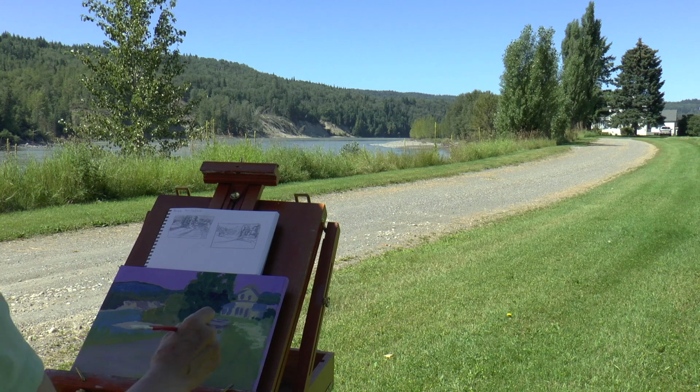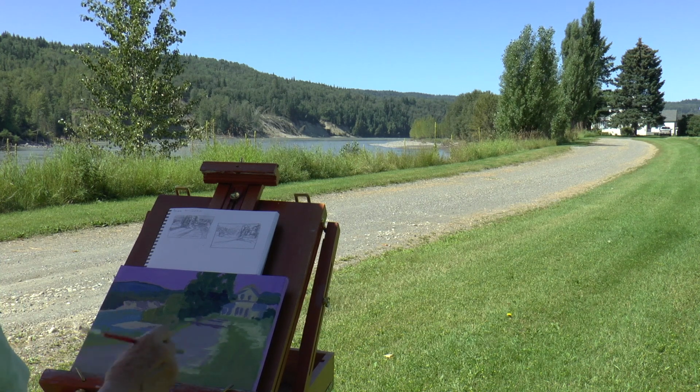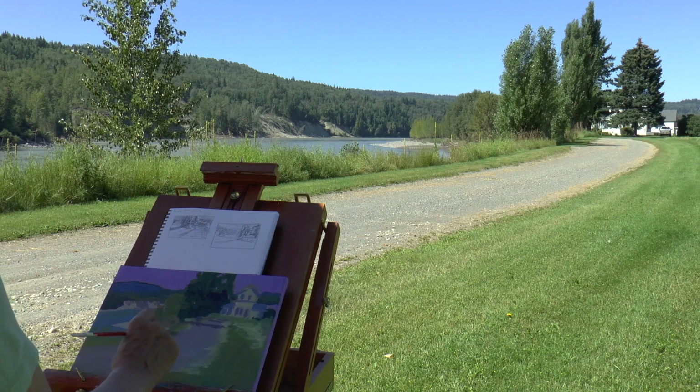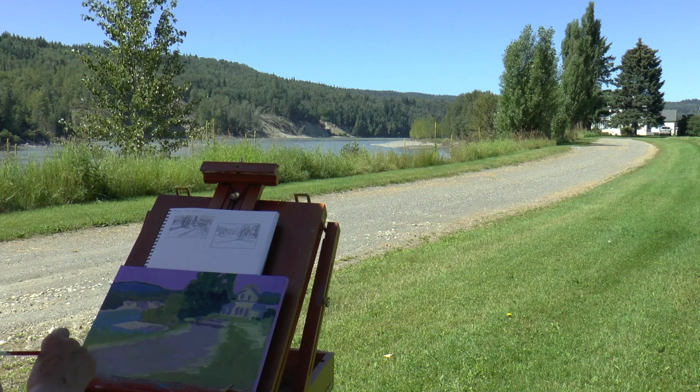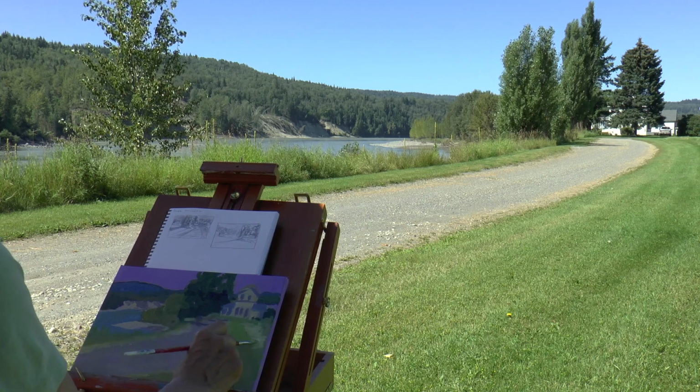I want the colors to sort of coordinate, but I'm careful about using colors that are not analogous. I don't really want mud in the painting. So every once in a while you'll see the brush disappear as I'm cleaning it off and getting ready for the next color.